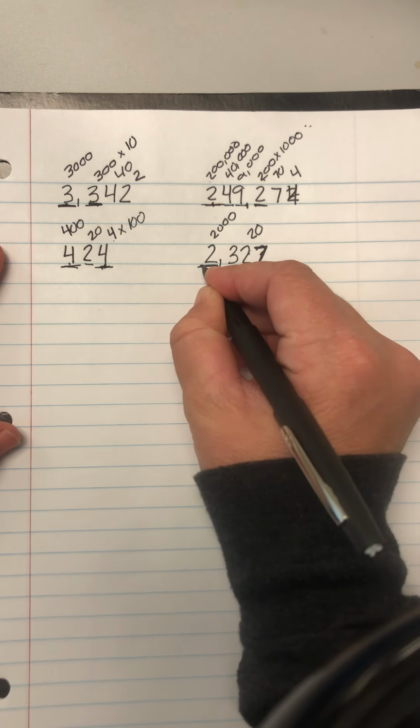Now, there'll be questions where it will say so-and-so has 4,000s, 56 hundreds, and 16 ones.